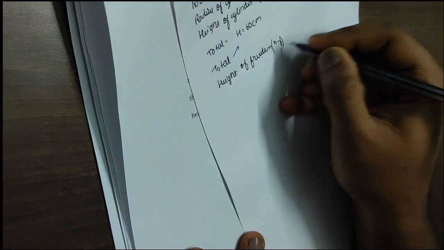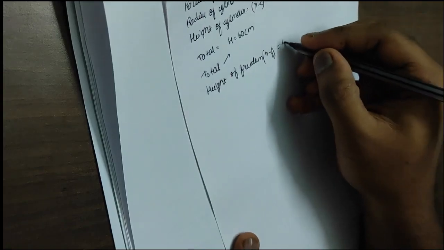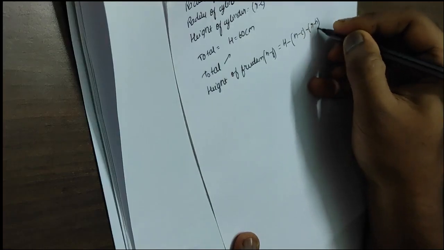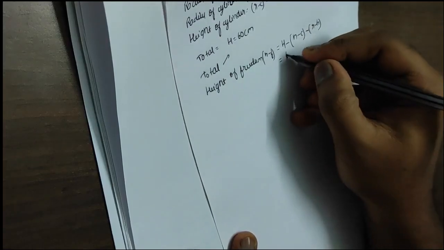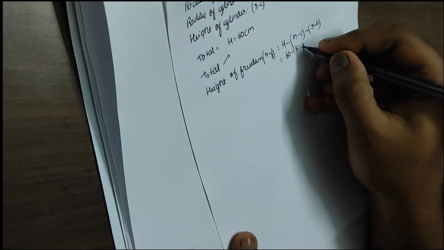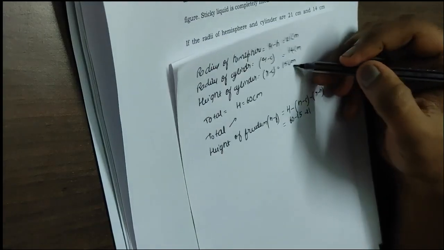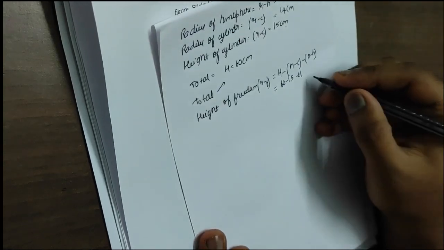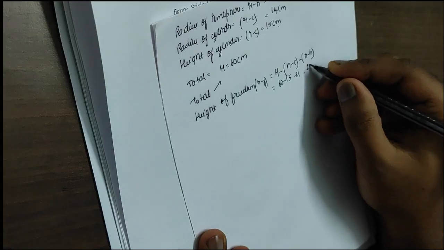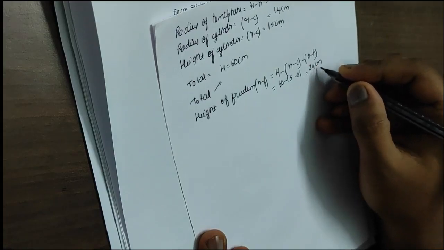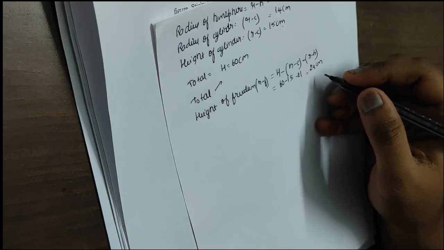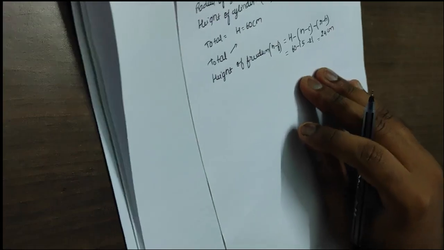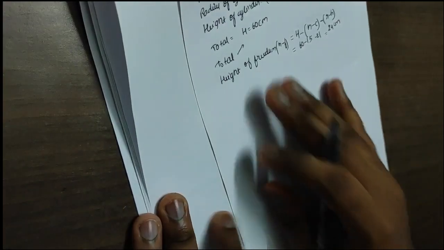That is H_F. That is equal to total height minus height of the cylinder minus radius of the hemisphere. 60 minus 15 minus 21. 15 is the height of the cylinder, 21 is the radius of the hemisphere. That gives us height of the frustum is 24 centimeter. Now we have got the height of the frustum. We will now calculate the curved surface area.